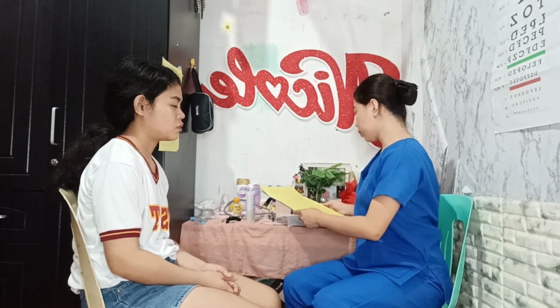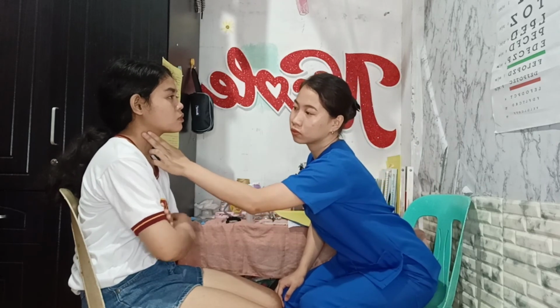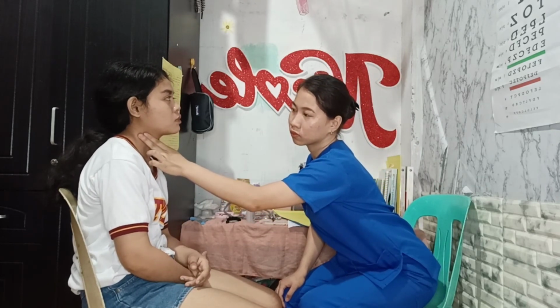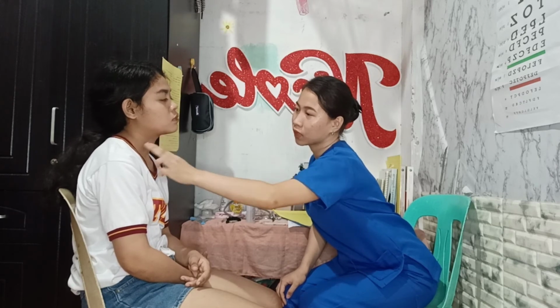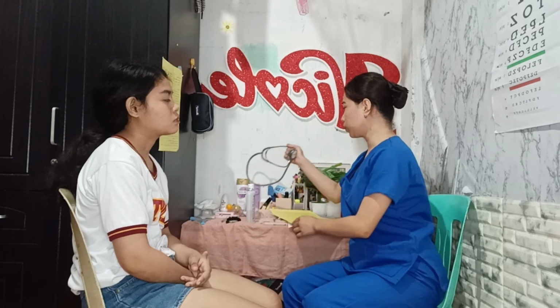Then last I am going to demonstrate assessing the neck. So I am going to assess the carotid artery. First, we need to find the pulse of the patient using my 2 fingers. Then after we find it, I am going to use my stethoscope, using the diaphragm.